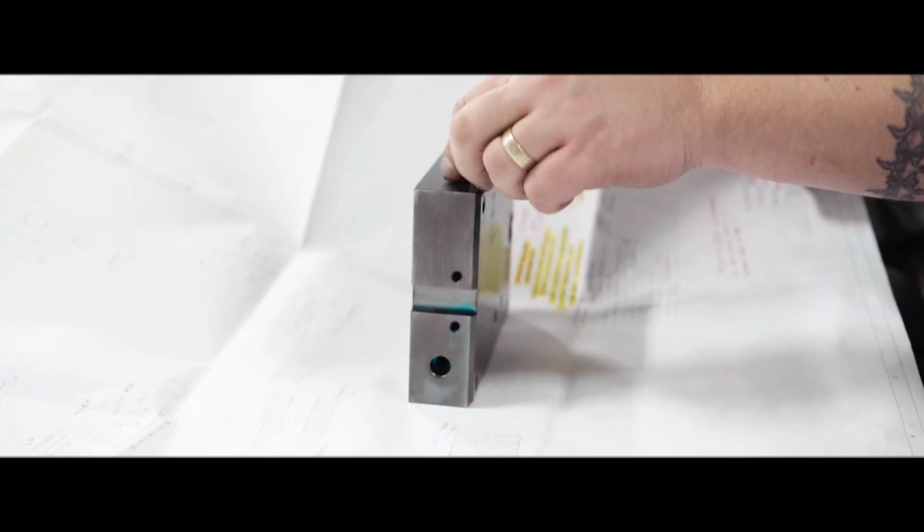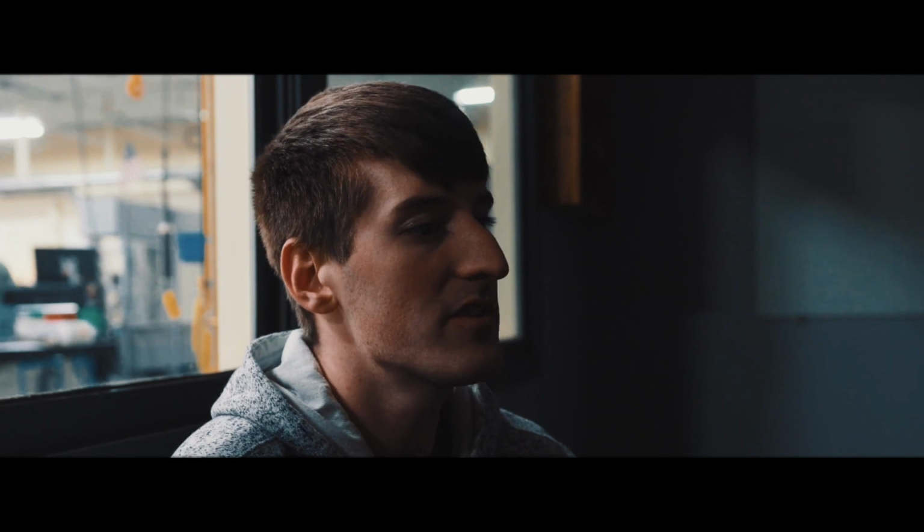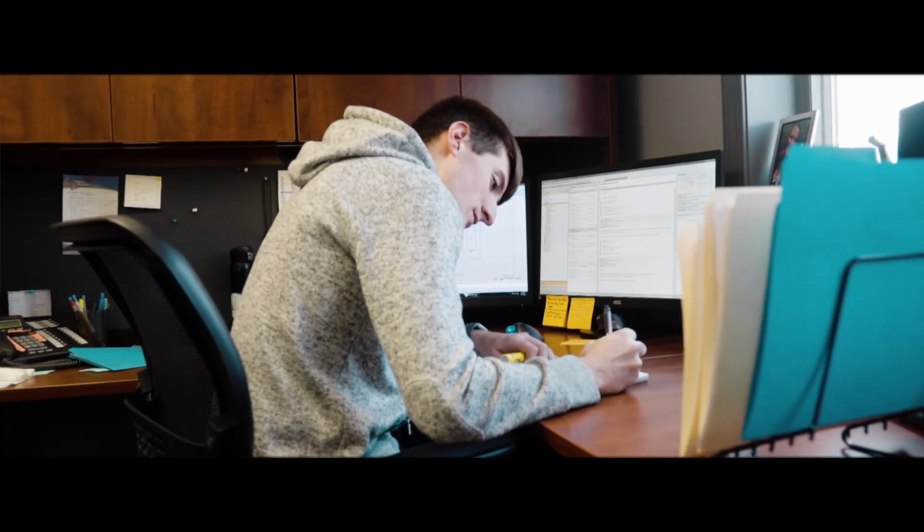From there, I take the product design and start to use a 3D modeling software called TopSolid to create the geometry outside of the part that will make the inverse of the part.